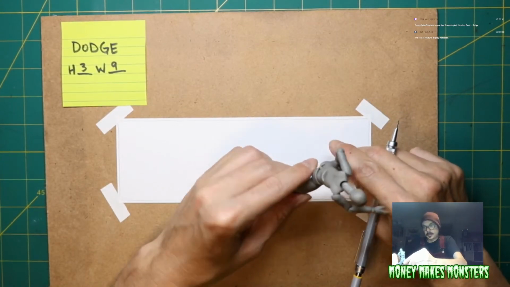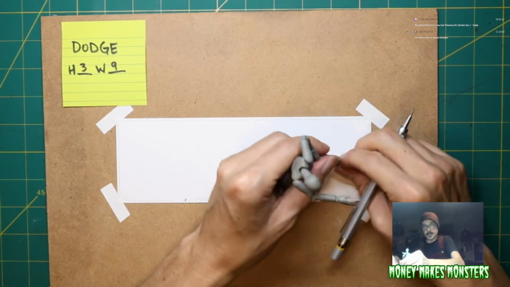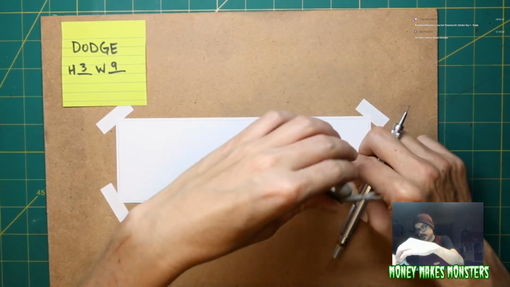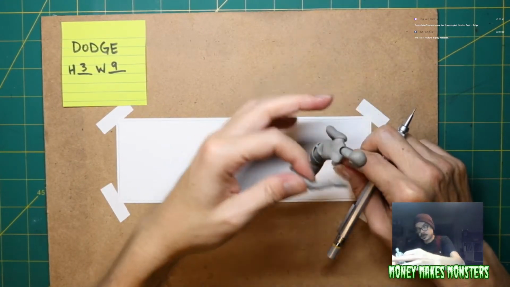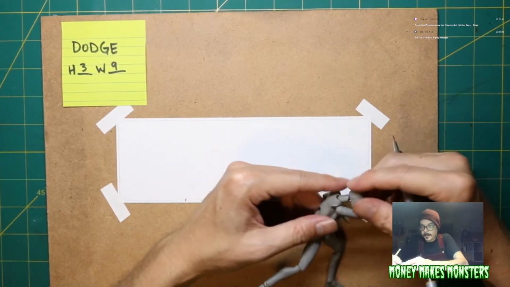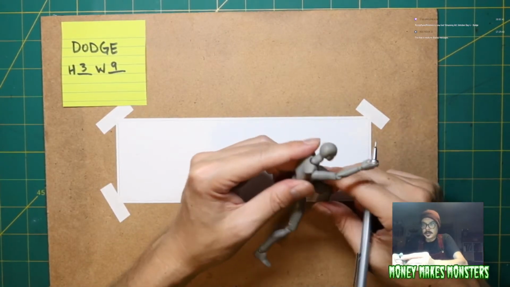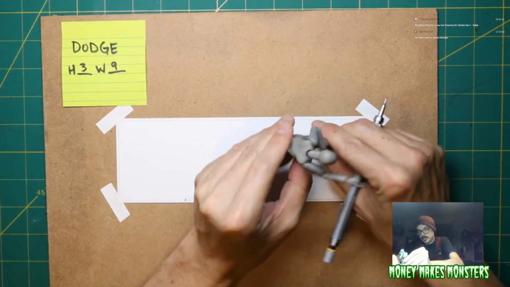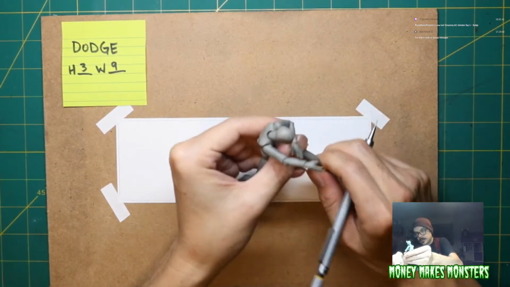So like, let's see, she was off her back foot because she's thrown. Oh, I've ripped off her arm. Because she's throwing with so much force.